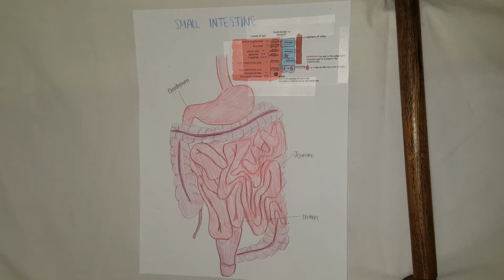The small intestine is the site where most of the nutrients from ingested food are absorbed. The epithelial cells of the villi transport nutrients from the lumen of the intestine into the capillaries and lipids.